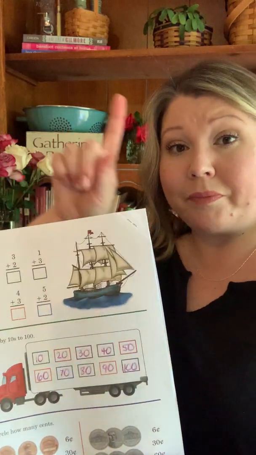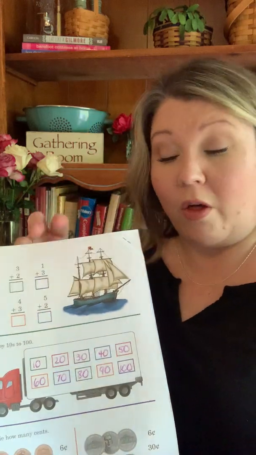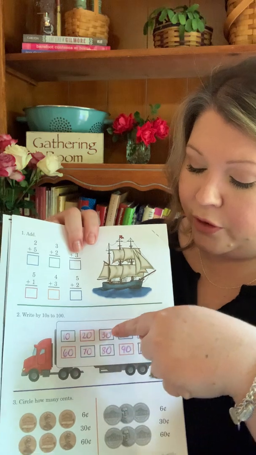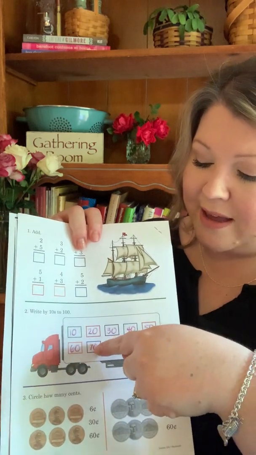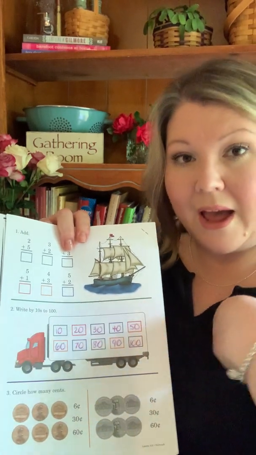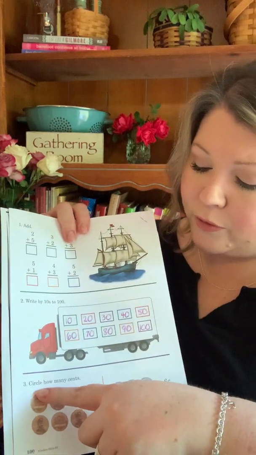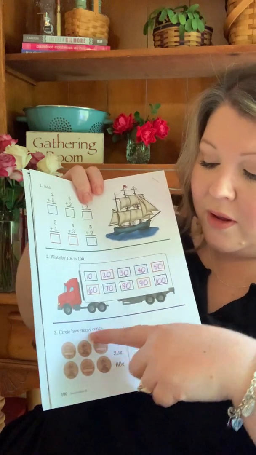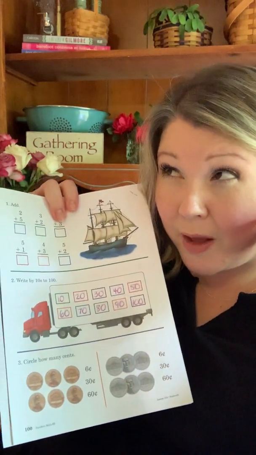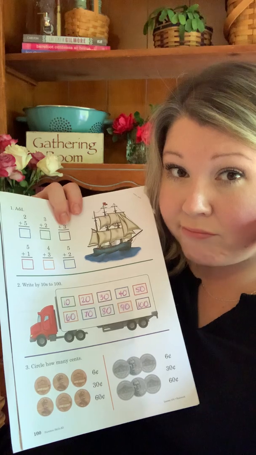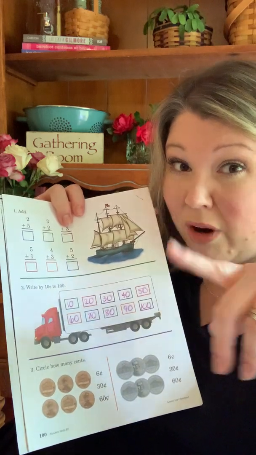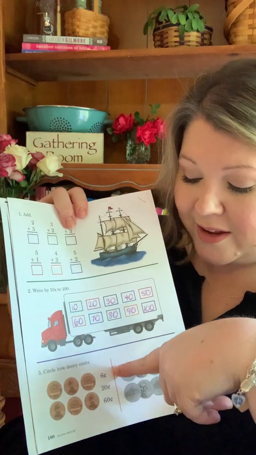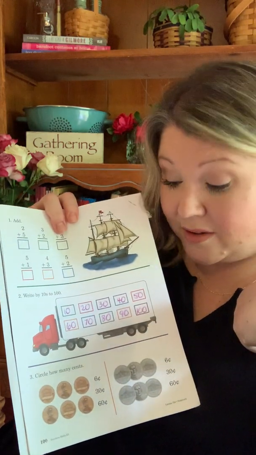We just count the number at the top, the fathers of all the families. So we're going to start with 10. 10, 20, 30, 40, 50, 60, 70, 80, 90, 100. Now circle how many cents are right here. I see pennies. I want you guys at home to think about it. How many cents are in a penny? That's right, only 1. 1, 2, 3, 4, 5, 6. So we're going to circle 6 cents.